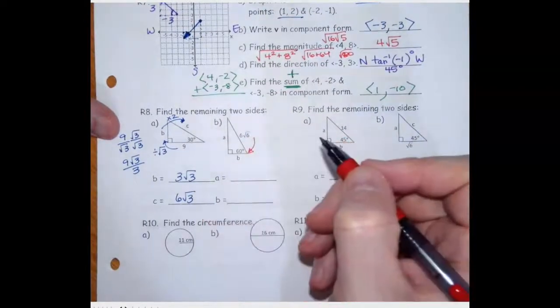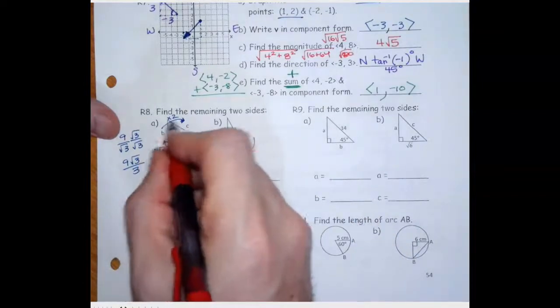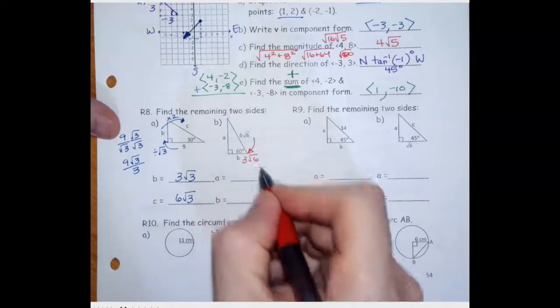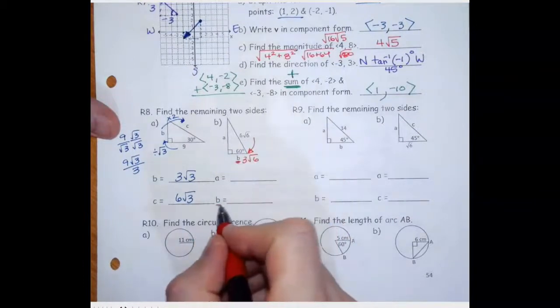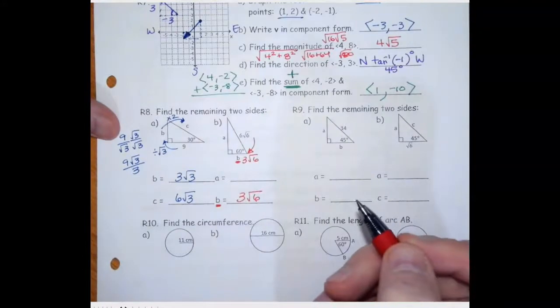Here we divide by 2. So to get from the hypotenuse to that, we do the opposite. Here we multiply by 2, here we're going to divide by 2. So if you divide that by 2, it's going to be 3 radical 6. So that's B. Make sure you notice where B is right here. That's a little awkward. So 3 radical 6 is down here.